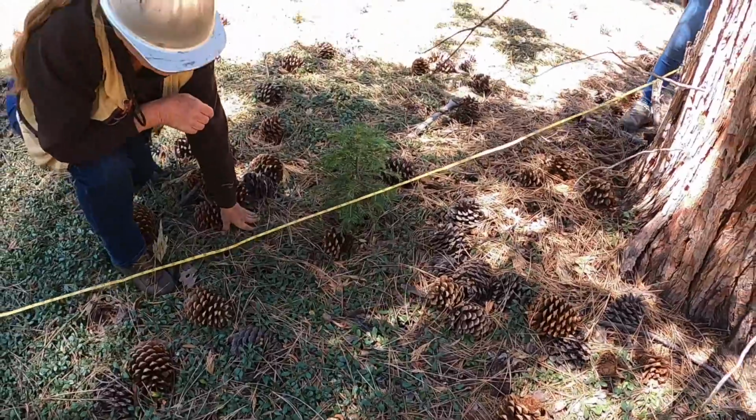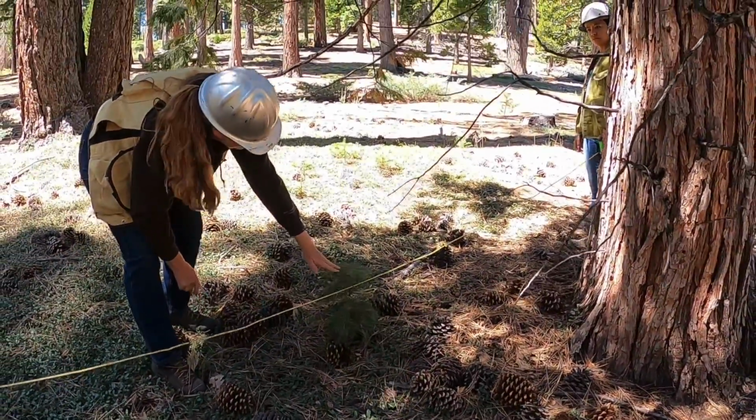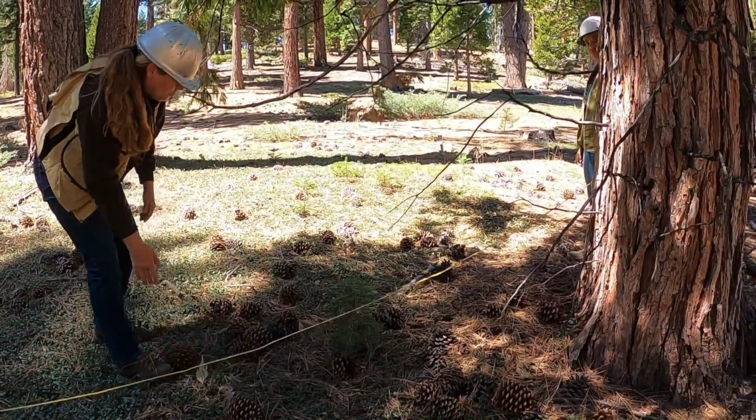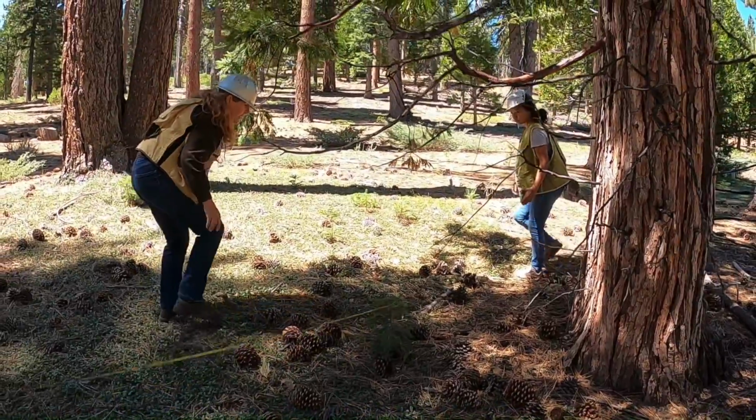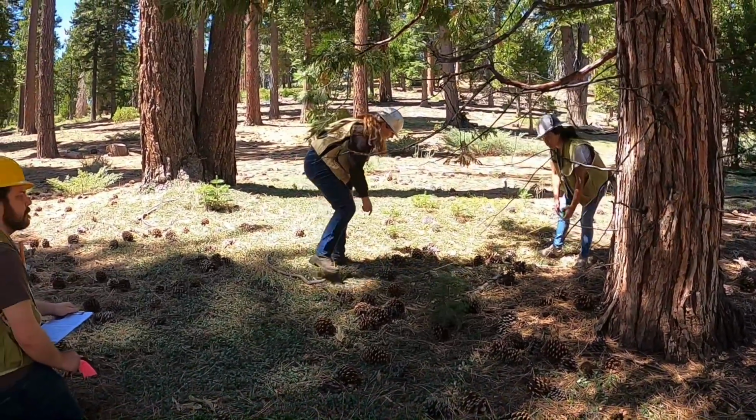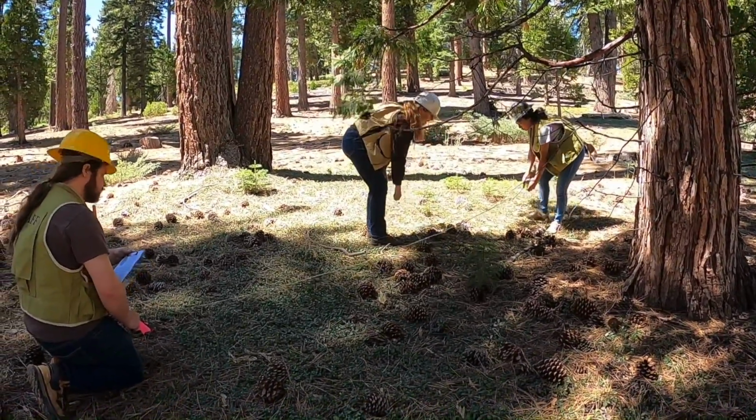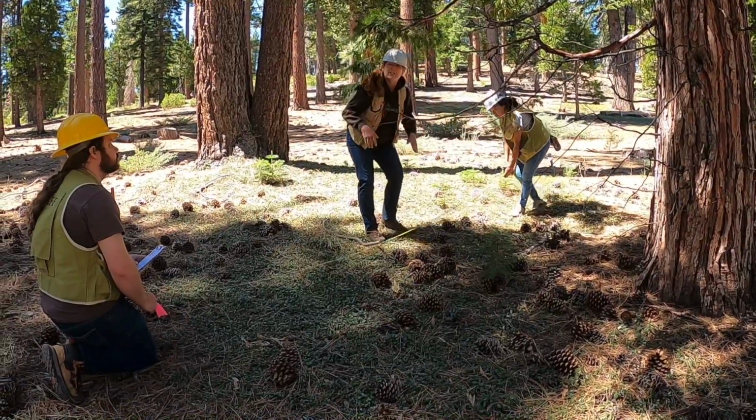So we're going to start moving the tape. We've got one here. Chris, go ahead and record. There's one. And we'll move around the circle, looking very carefully and trying to get any others. Here's one here. That will be two. And so on until we cover our entire circle and we have a seedling count.